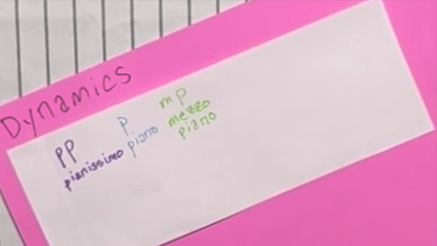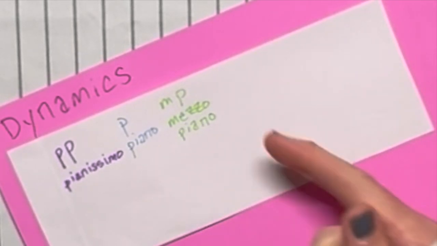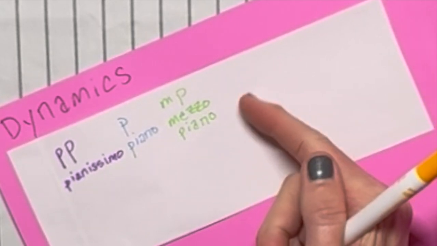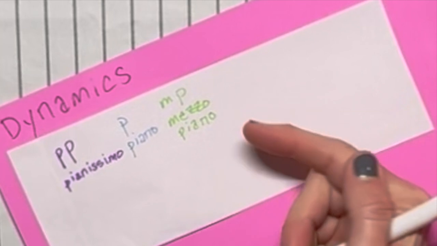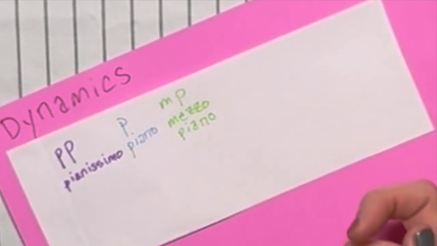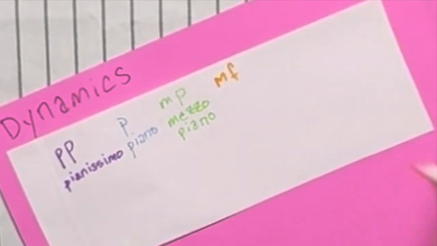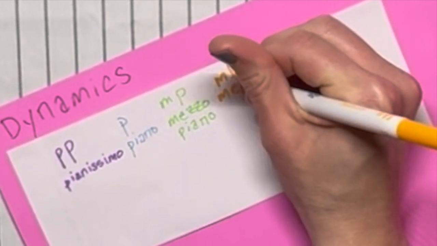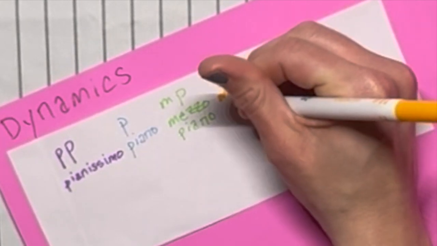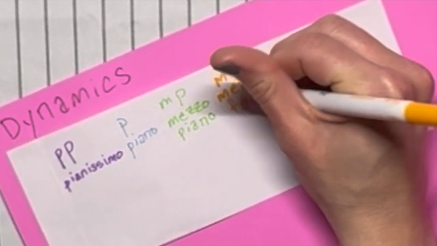And then we're getting a little bit louder. So now it's time to introduce another word. I gave this to you in the last theory book, but we're going to do mezzo forte. Mezzo still means medium. Forte means loud. So now we're medium loud, not super loud, just medium loud. So that's an MF, like so. Mezzo spelled the same as you just spelled it, M-E-Z-Z-O. And then forte is spelled F-O-R-T-E.